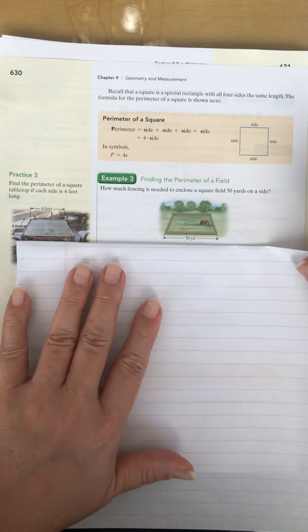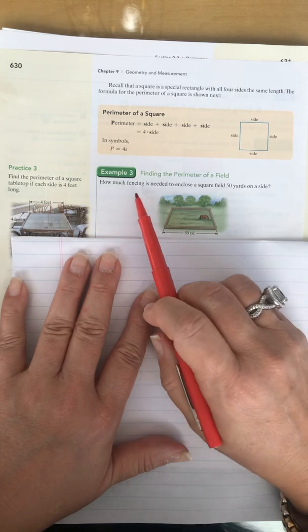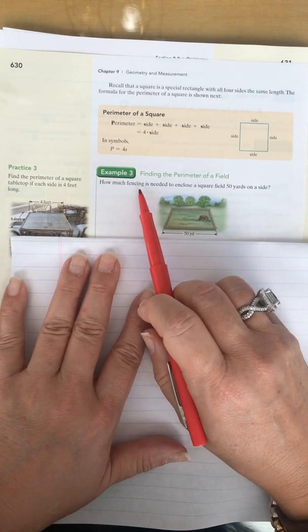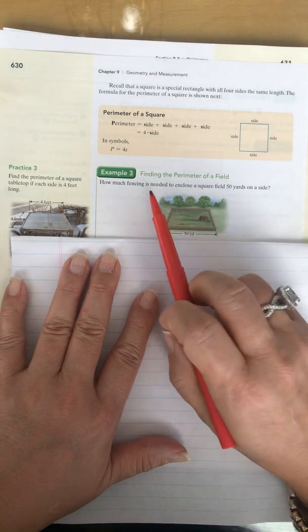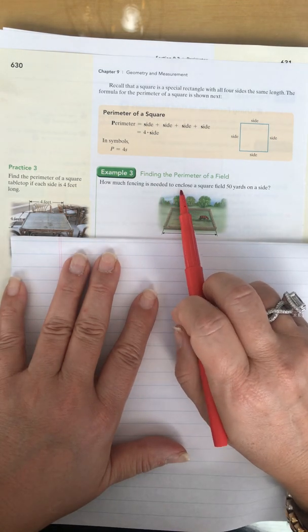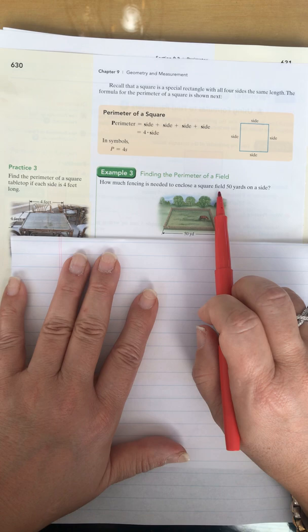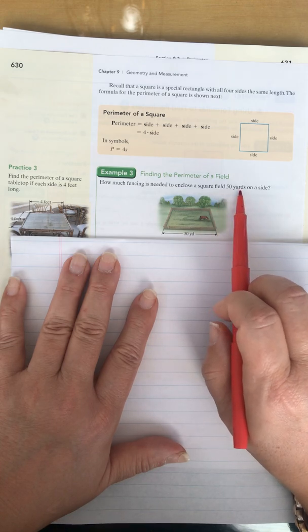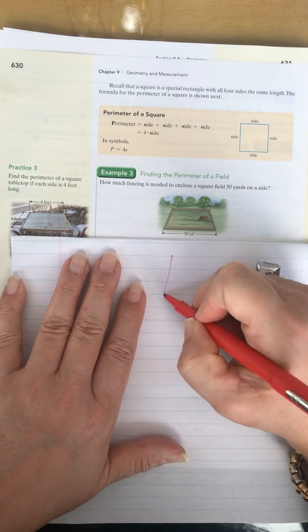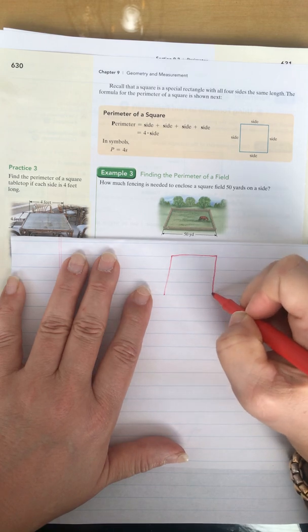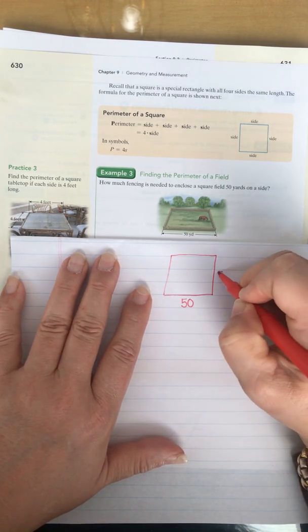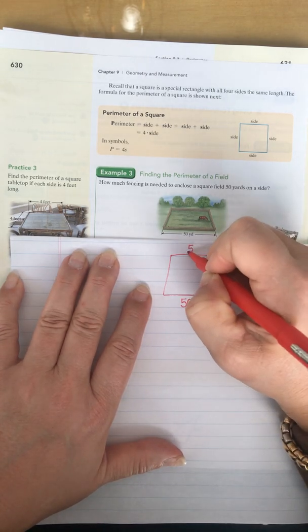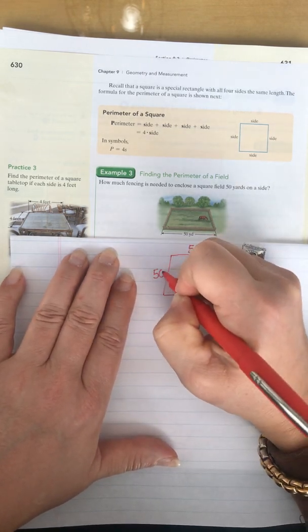So here's an example. It says how much fencing, so fencing is a real world example of what perimeter means. Fencing is needed to enclose a square field. It's 50 yards on each side. So they give you the picture. This would be 50, this would be 50, this would be 50.